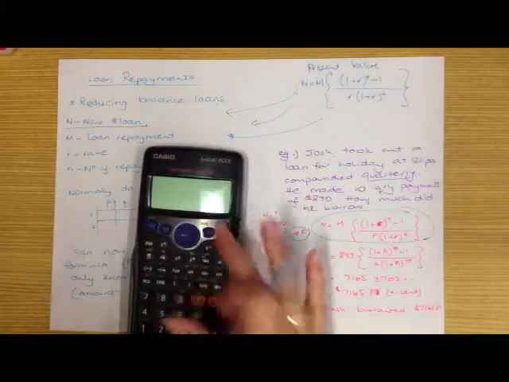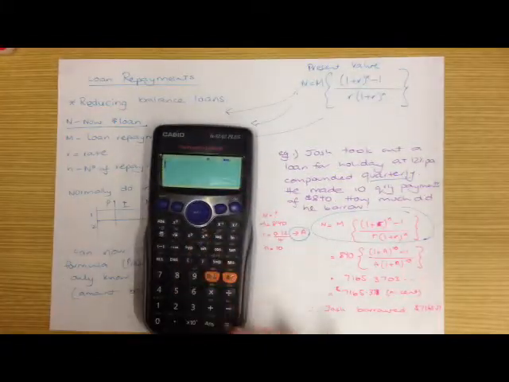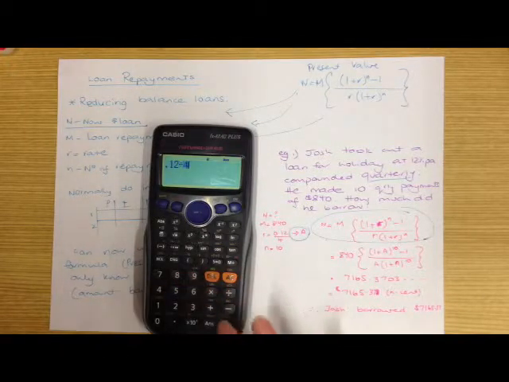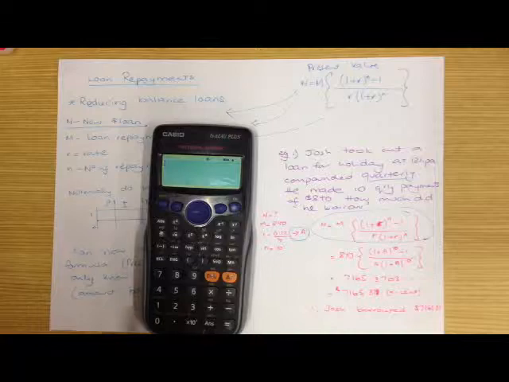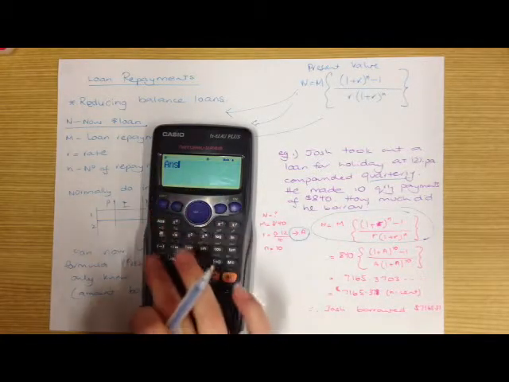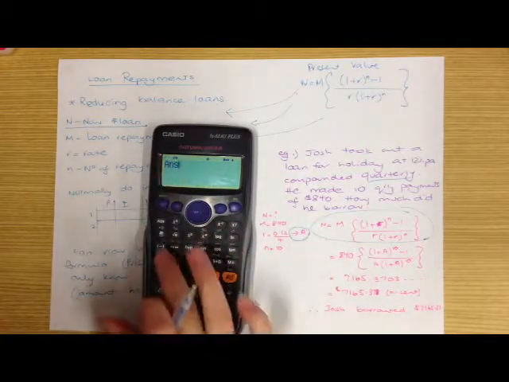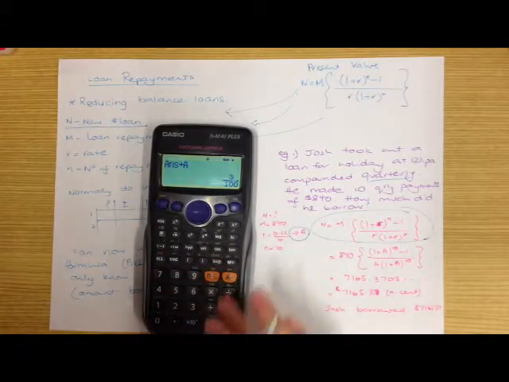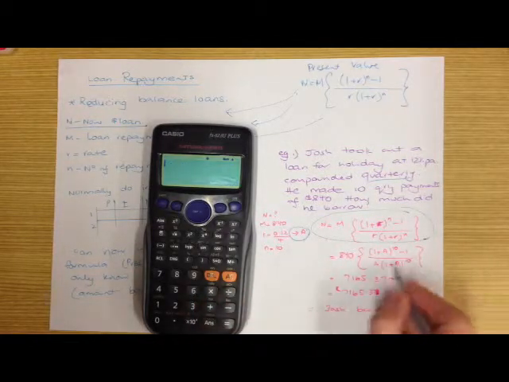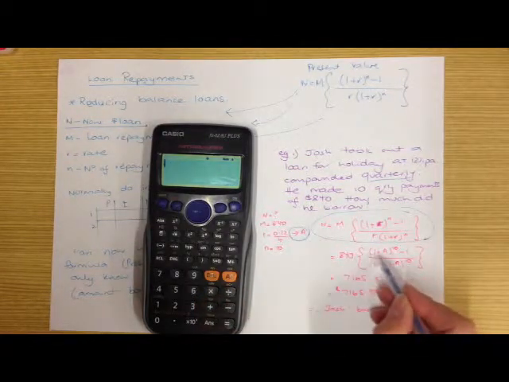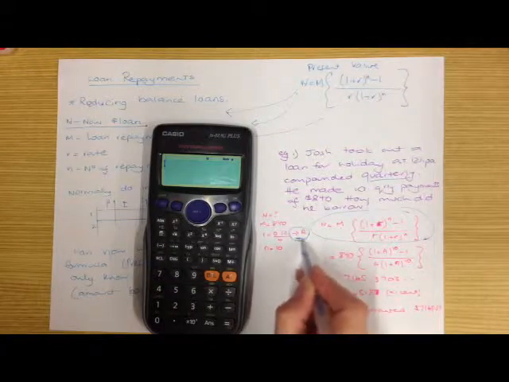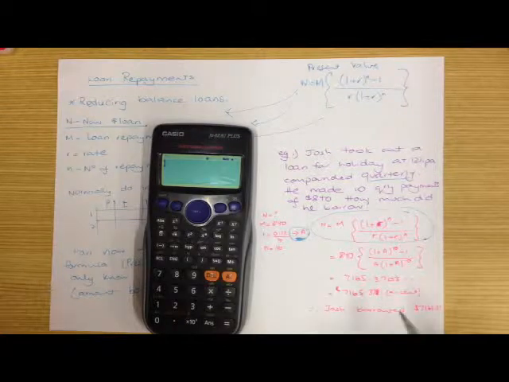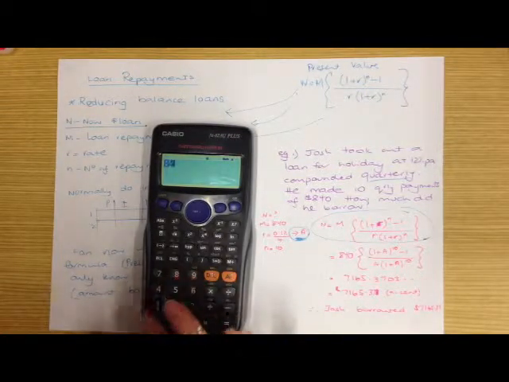So starting off, I'm going to start by storing my rate, so 0.12 divided by 4 equals, clear your screen. We're then going to go answer, shift recall, make sure you can see the STO appear, and pressing A. You'll then see the answer storing in A. Clear again, we're now going to substitute into our formula. So 840, 1 plus A, and we've clearly shown that it is going to A, minus 1 over A, 1 plus A to the power of 10.